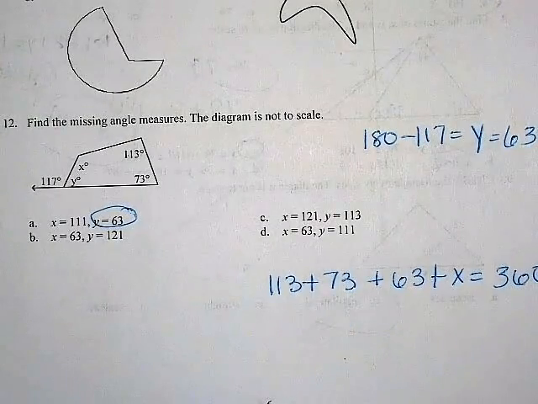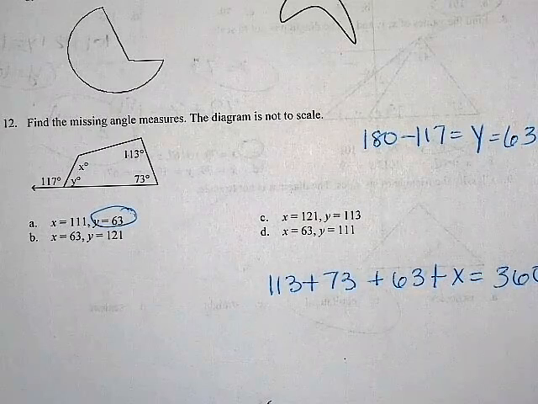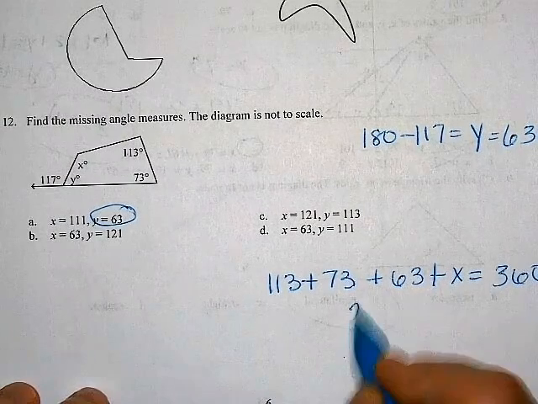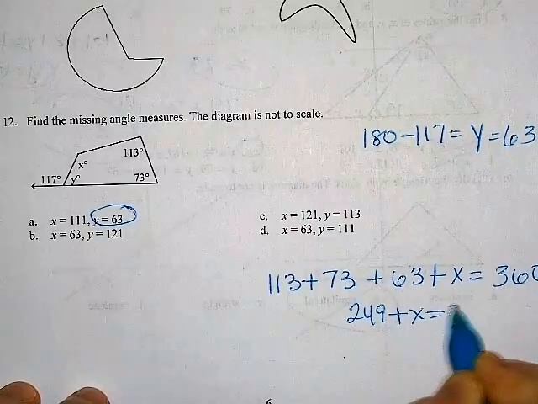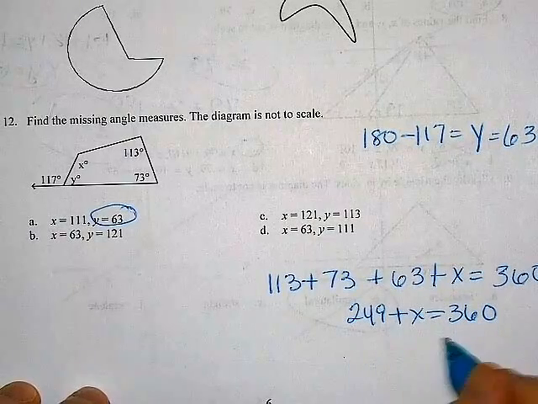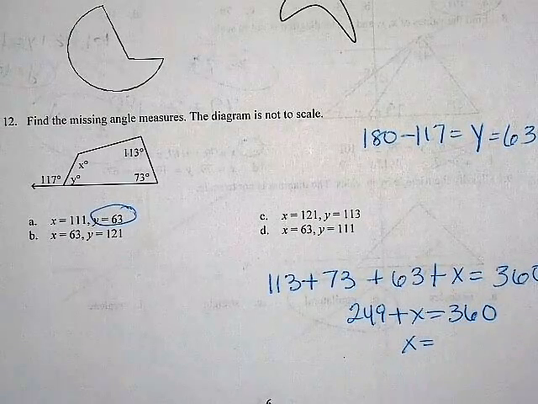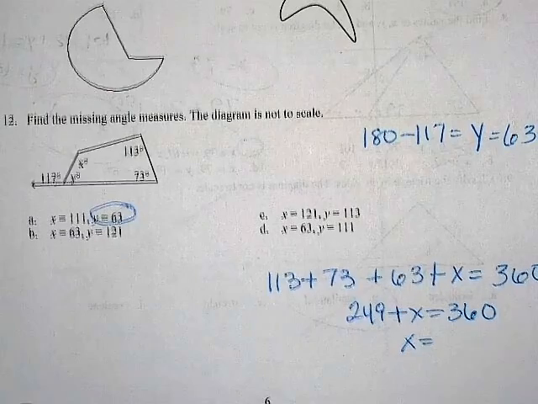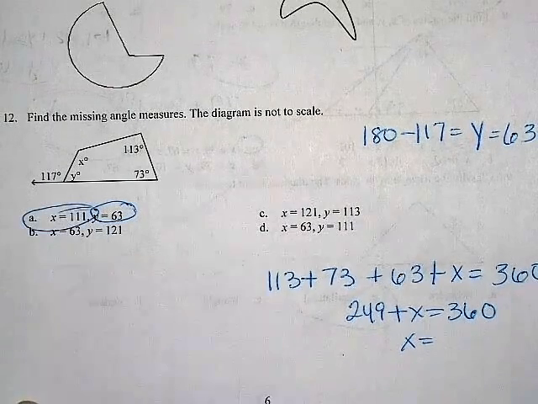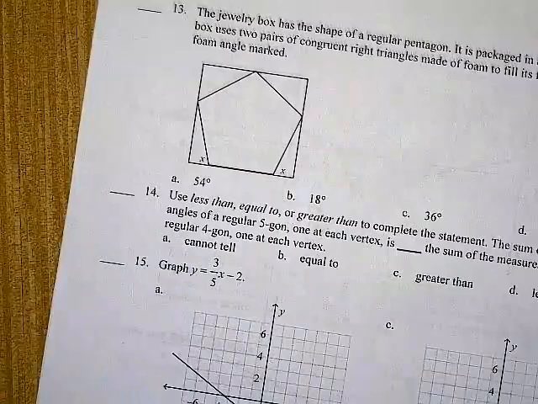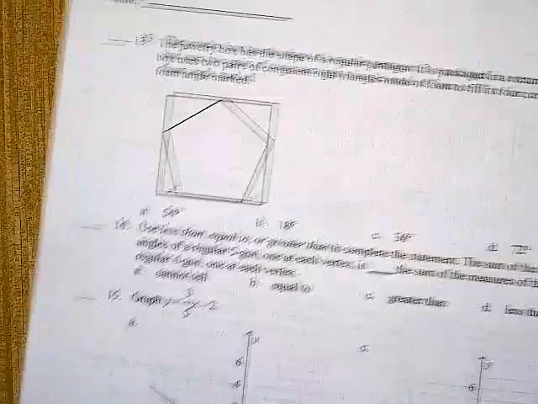So 249 plus x is 360. So what does that leave me for x? 111. Number 11. No. Number 13.